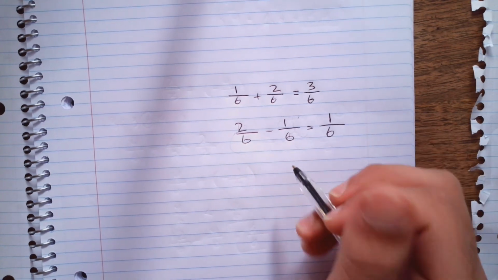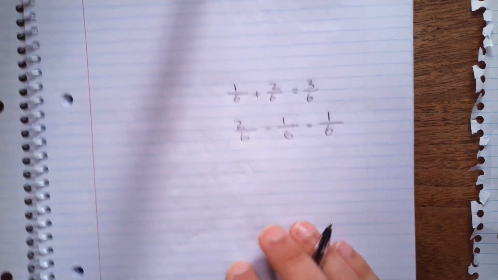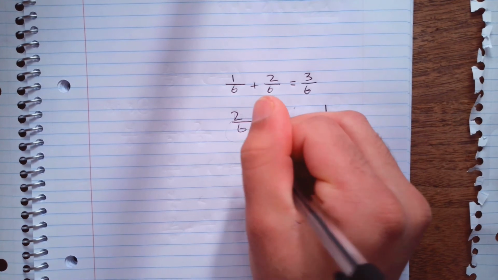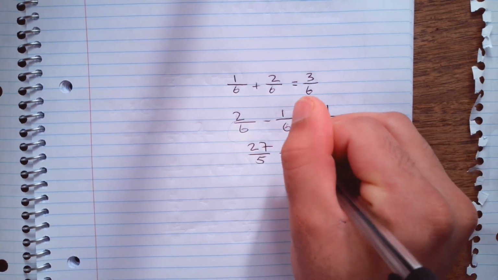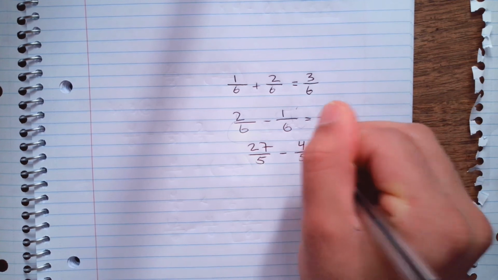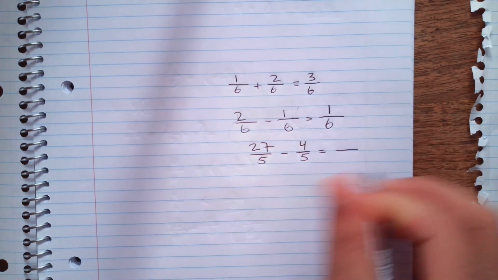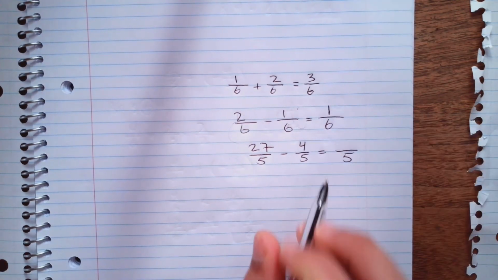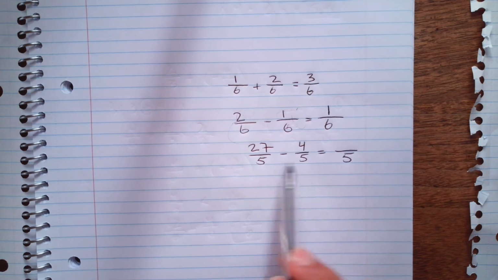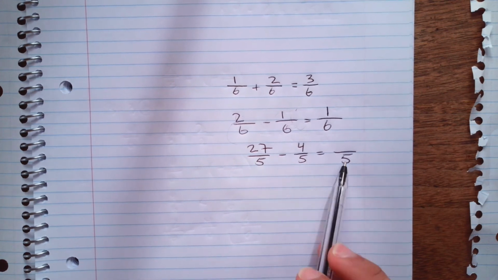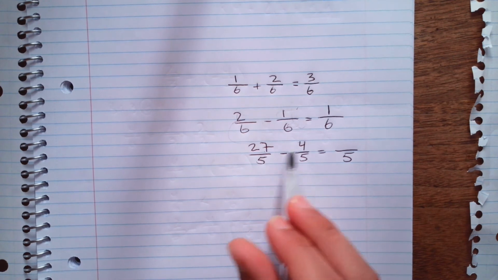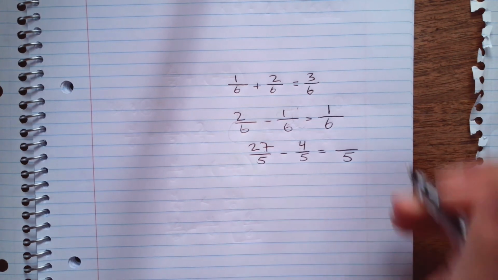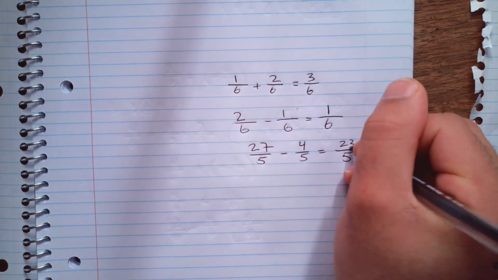Does that make sense? Okay, let's do another quick example. 27 over 5 minus 4 over 5. I keep my denominator the same. I can only subtract these fractions because the denominator is the same. And then I subtract my numerators. So I do 27 minus 4, left minus right, and I get 23/5.